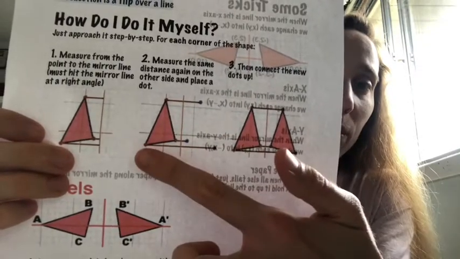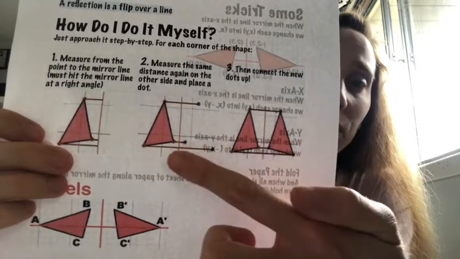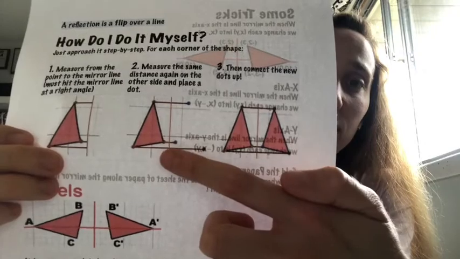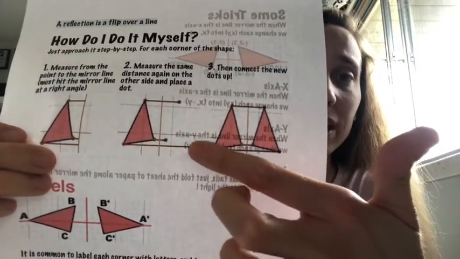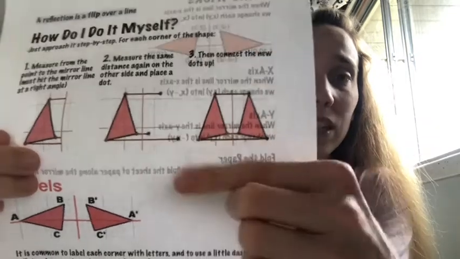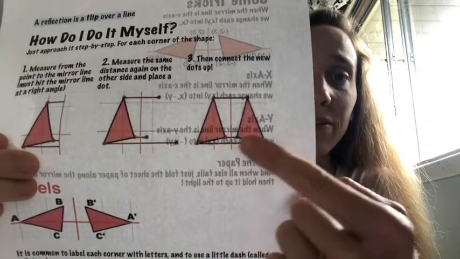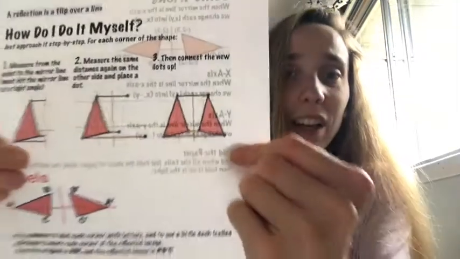So that's what is actually going on in our second picture. They've measured how far it is from this point to the mirror line, and then they've measured that same length on the other side of the mirror line and drawn a point. So as you can see, once they finish, they actually have a perfect reflection that they have done.